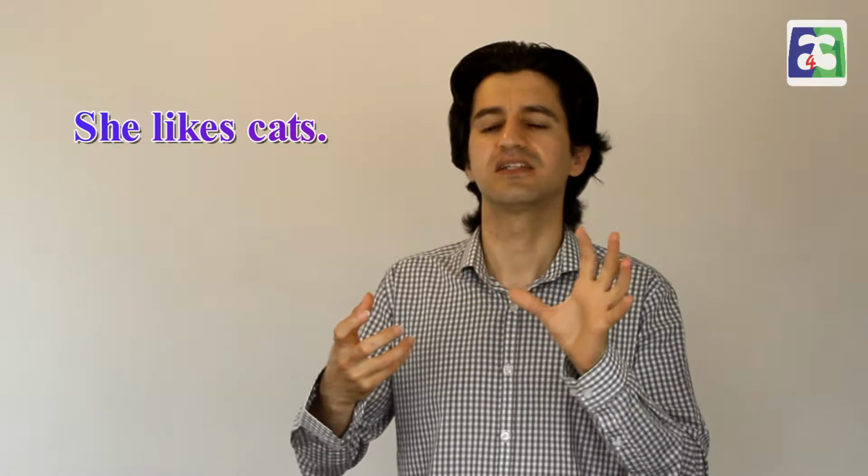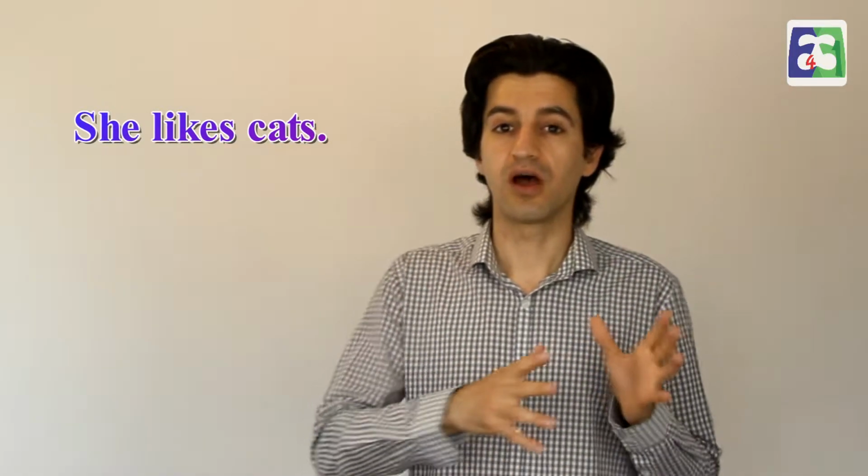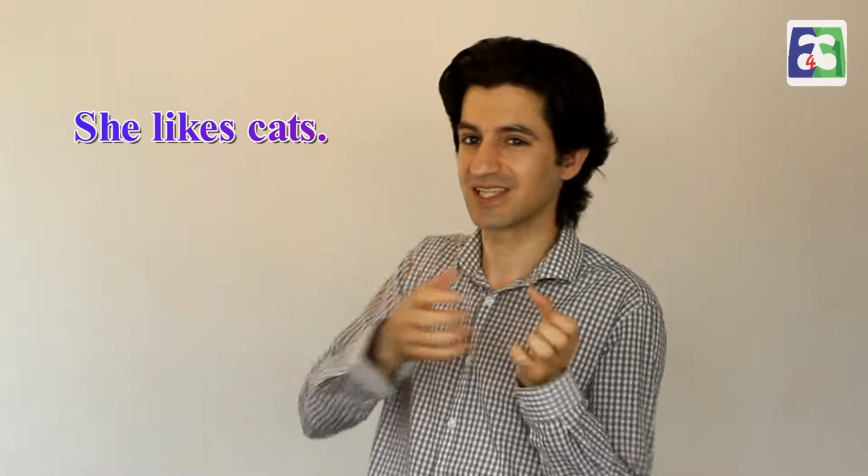We bring do to the sentence and it grabs the s, or let's say it steals s from likes. Likes changes to like, and the s goes onto do, which changes to does. So do changes to does because it takes s from like, and then we add not.